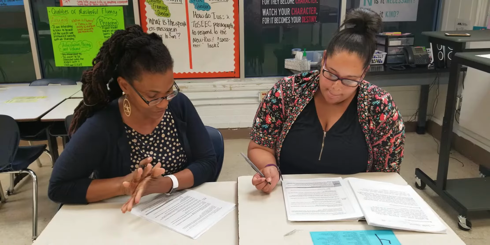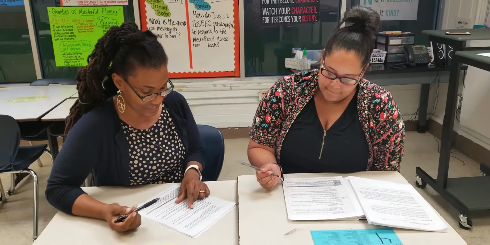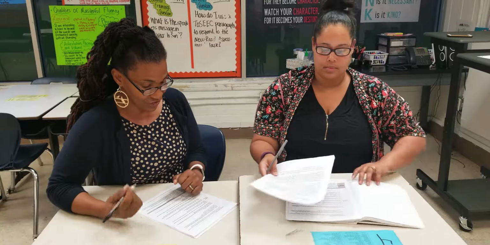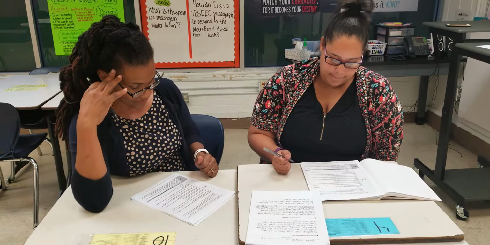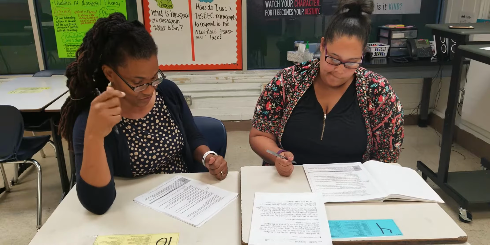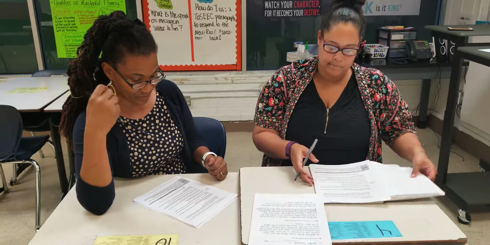So today we want to dive into standard RI 6.9, which is compare and contrast one author's presentation of events with that of another. And we're going to look at your specific assessment item on your exit ticket that addresses that standard. All right, so take a minute and write in your own words, what should a student know or be able to do to show mastery?